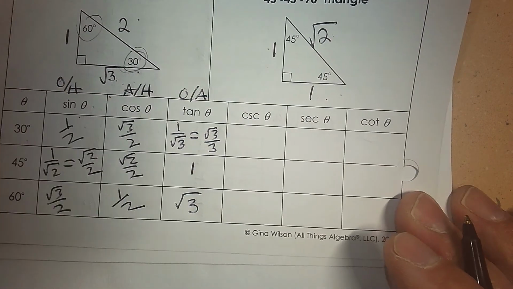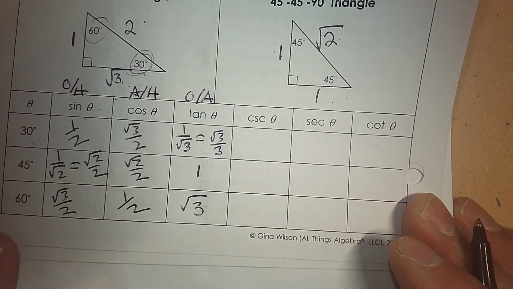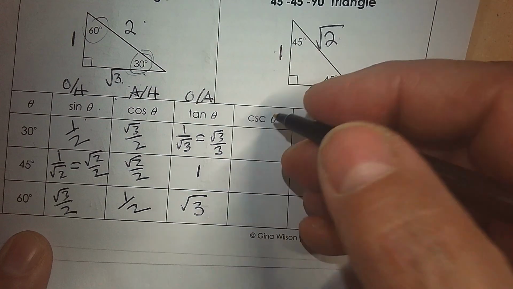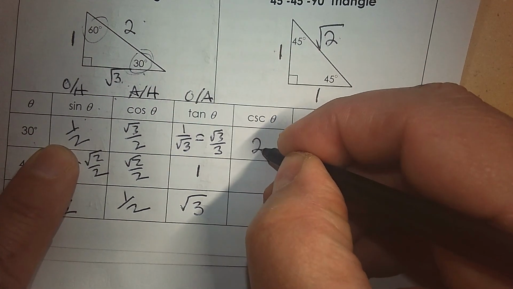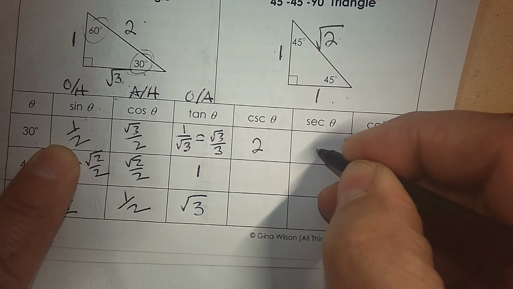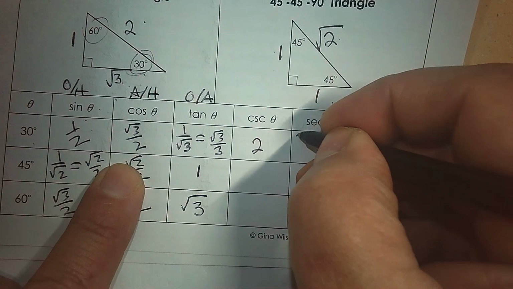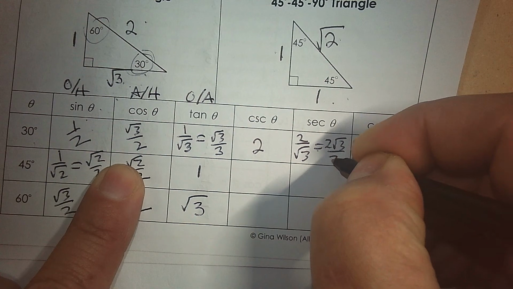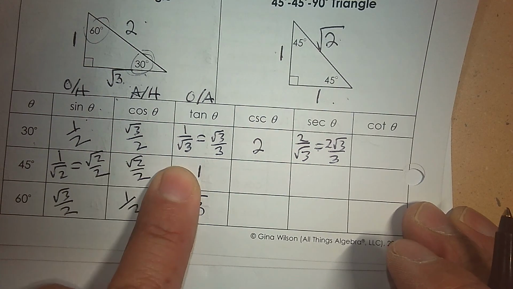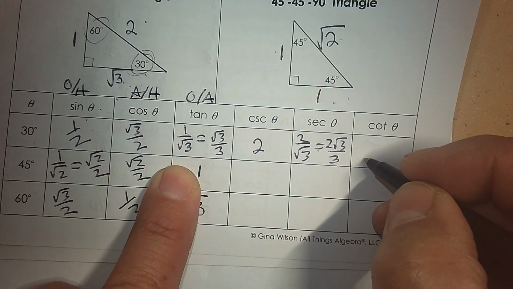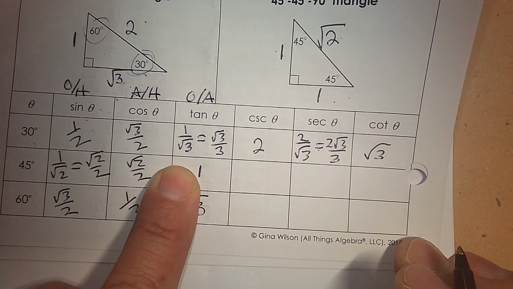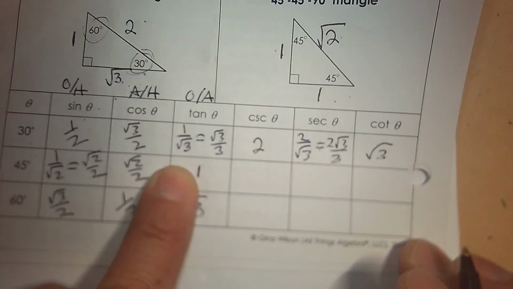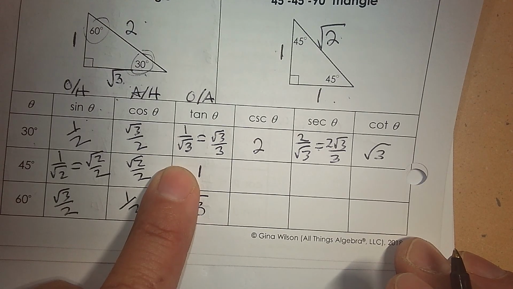Now, how will I fill in the rest of the table? Reciprocal. What's the reciprocal of 1/2? 2. What's the reciprocal of root 3 over 2? And then multiply by root 3, top and bottom. What's the reciprocal of 1 over root 3? Or just root 3.